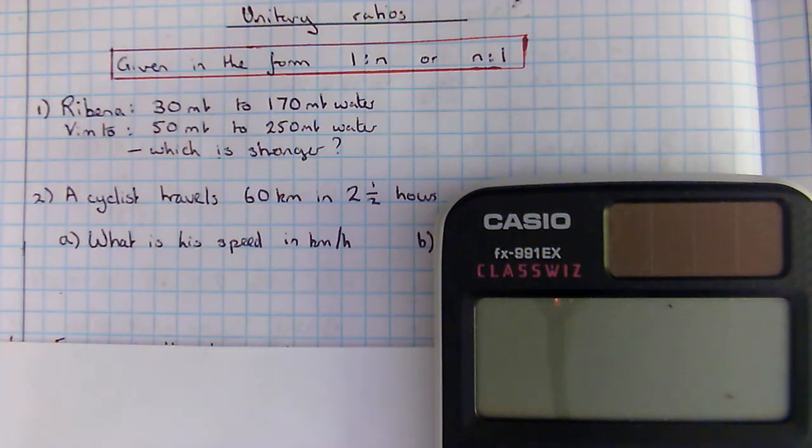Okay, so for the next skill, rather than give ratios in their simplest form, what we're going to try and do is divide the ratio so that we've got 1 on one side. Now, that's quite often something that's going to result in decimals, so we're quite likely to see that on the calculator paper. And it's a really, really useful skill because it allows us to compare two things. So let's take a look at the first example.